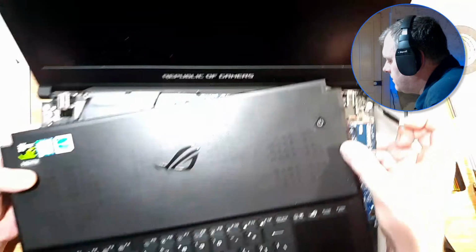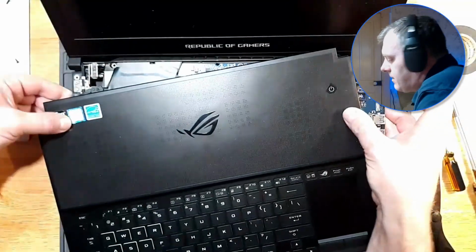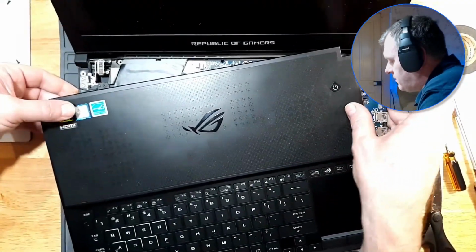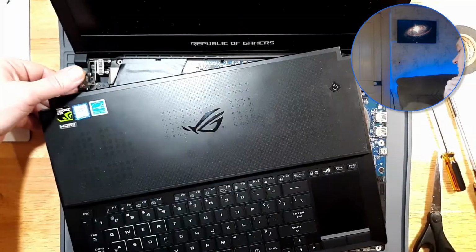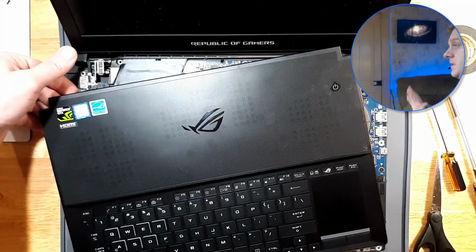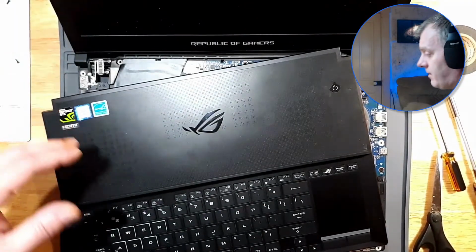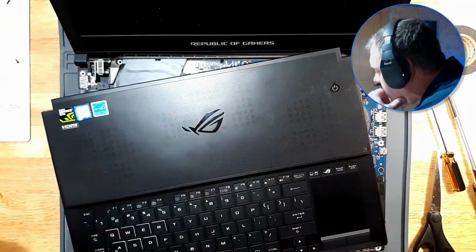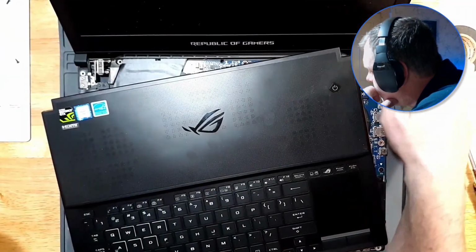There's probably a bunch of tiny little cables in there. I don't even know if I have the equipment to do that or if I'd be able to see it. If I get desperate, I might have to go down that route. I might have to take the whole screen off to get better access and to make sure there's no other damage back up in here.